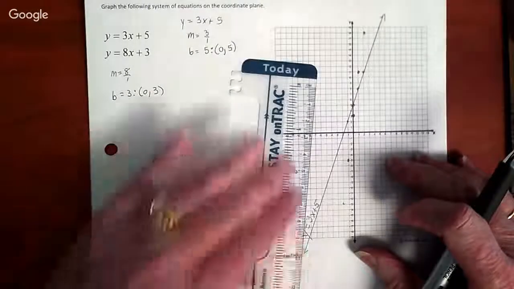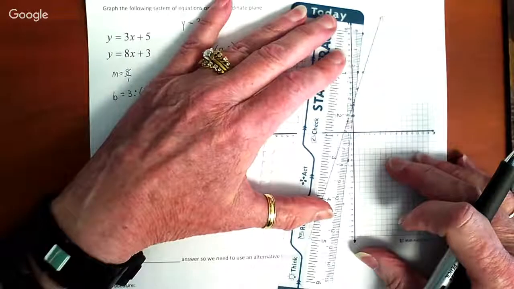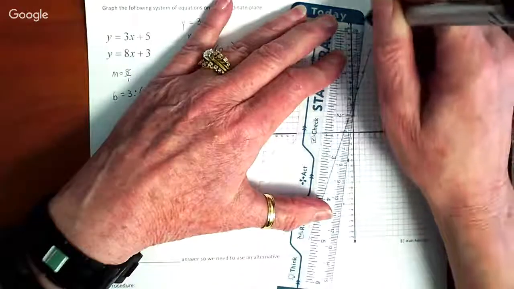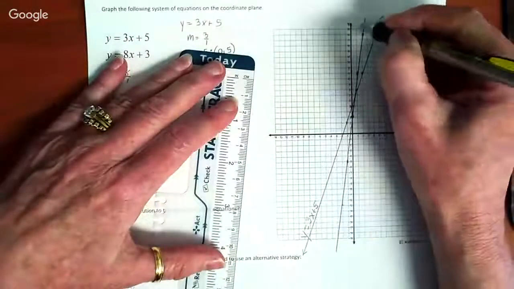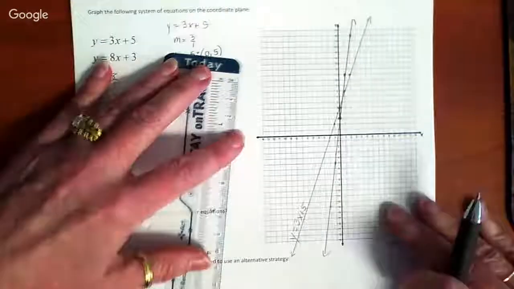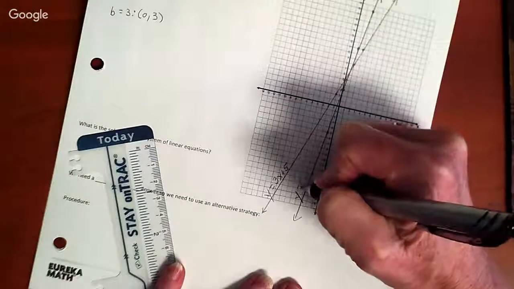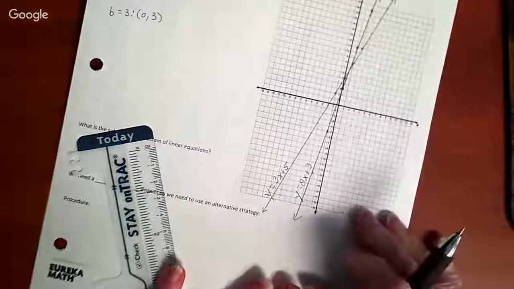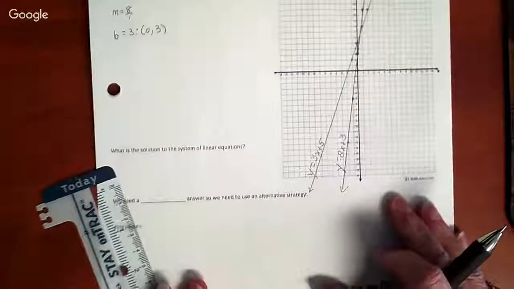Okay, so here we've got a line, and we have y equals 8x plus 3.